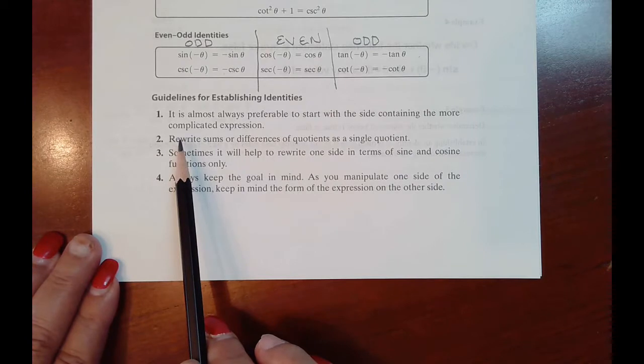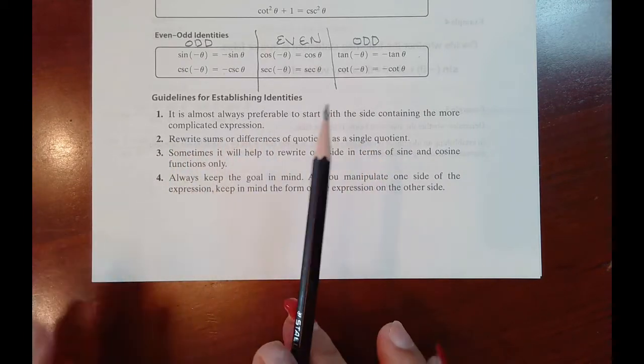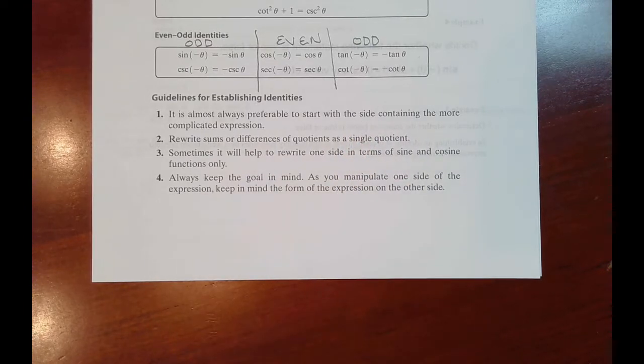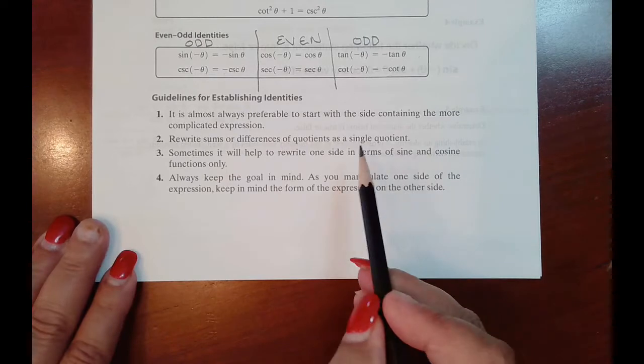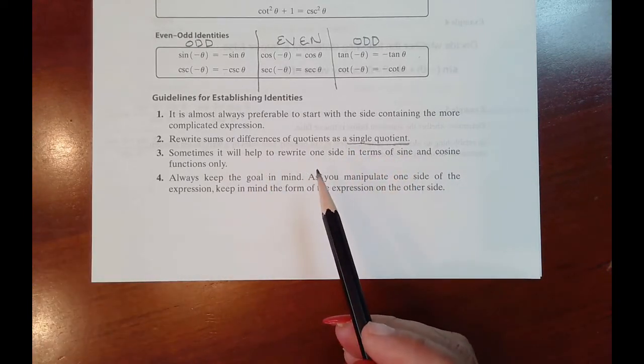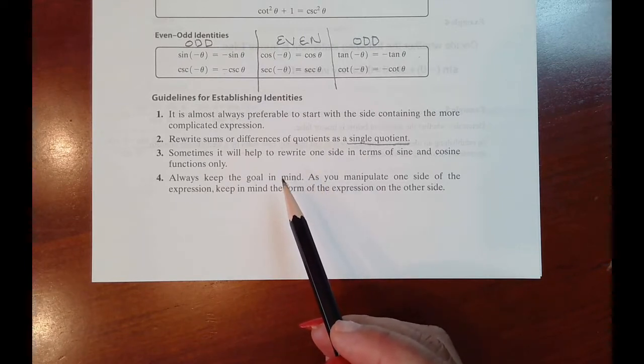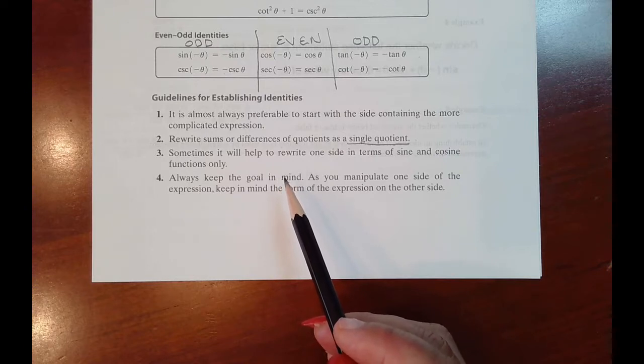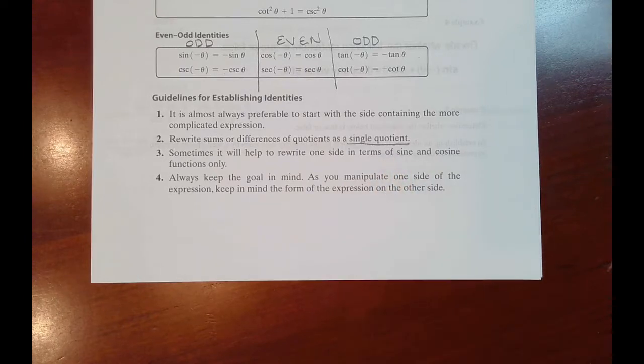When you do establish an identity, you're always going to start with the more complicated expression, and it'll be obvious pretty much all the time which one's more complicated. We're going to rewrite sums or differences of quotients always as a single quotient. So if you see two fractions, the main point of that problem will be to bring the fractions together into a single quotient. You're going to be using all your algebra in here. Sometimes you're going to be foiling two trigonometric expressions. Sometimes you'll be factoring. Sometimes you'll be working with quotients like this to bring them together into a common quotient. All of those things need to be done. We'll be distributing sometimes when working with these trigonometric expressions. All your algebraic techniques will be brought into the game here, and that'll be more towards the middle and the end of the section.